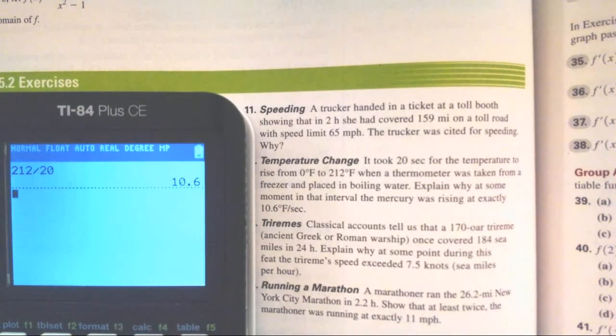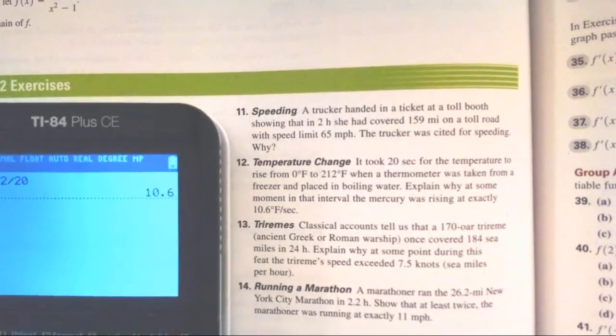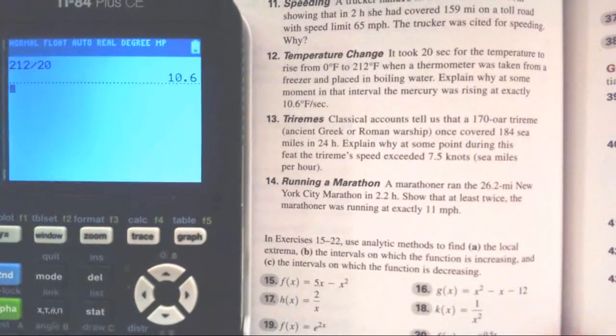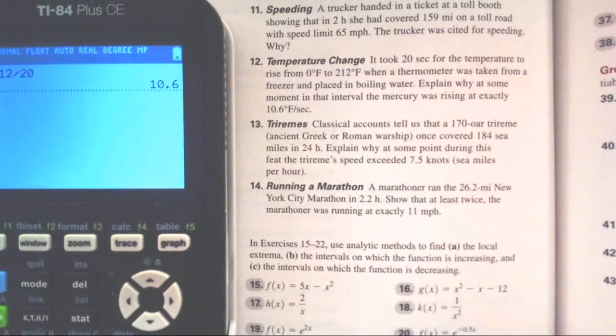Therefore, by the mean value theorem, because this would be a continuous function, the mean value theorem would state that at least at some time the temperature had to be rising at 10.6 degrees per second. So not much to that one. A little trickier when we get to number 14. 14 is going to take a little bit more reasoning, but it's a similar setup.